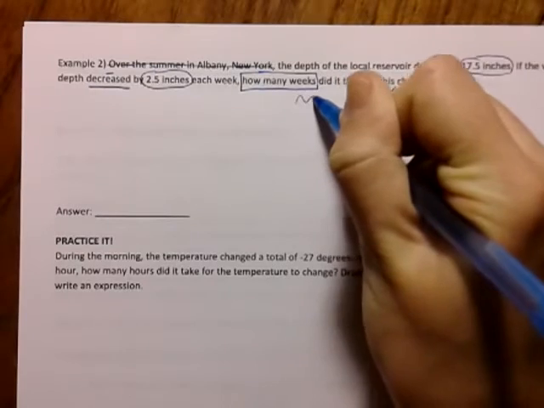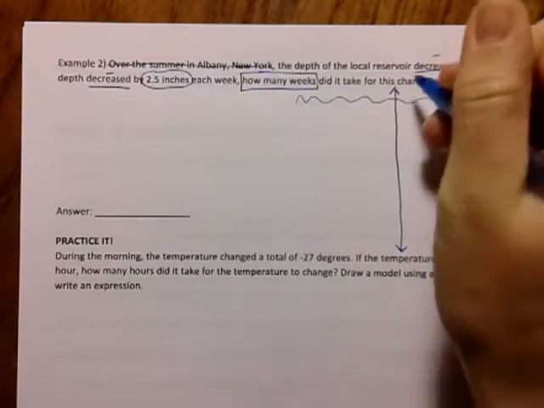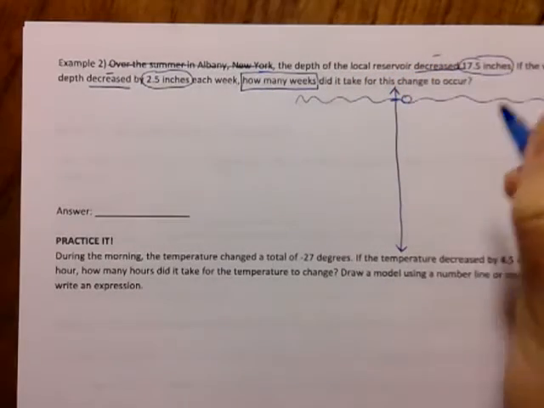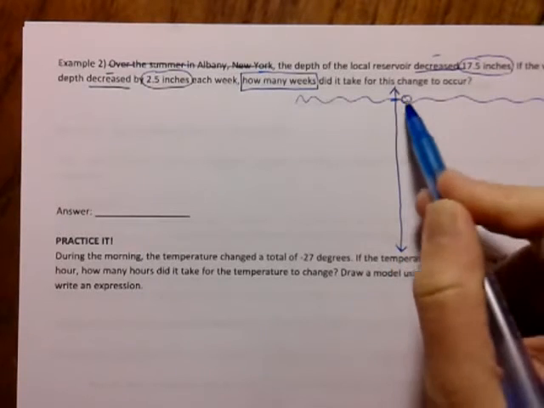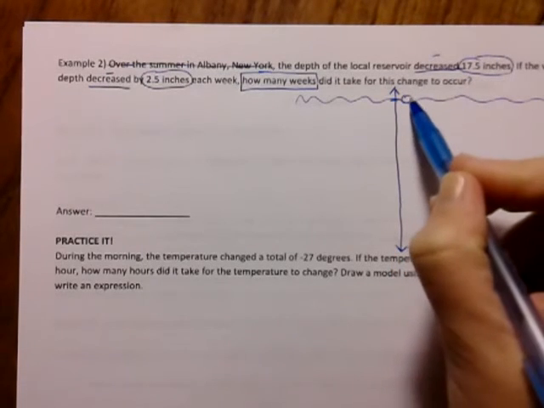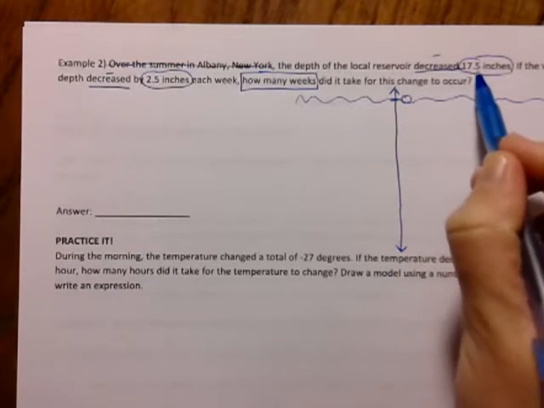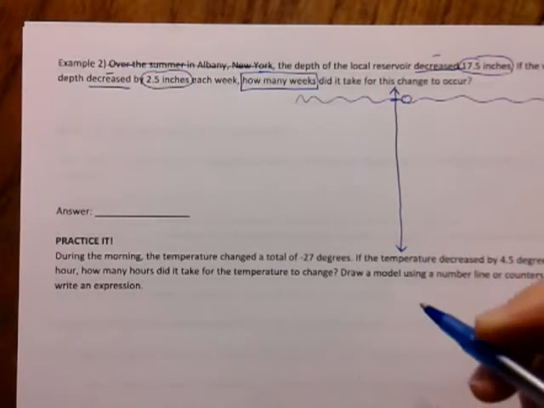So if here's the normal water level, here's the water, we'll say this right here is 0. The depth of the reservoir is where you hold water, decreased by 17.5 inches. So it got down here to 17.5.